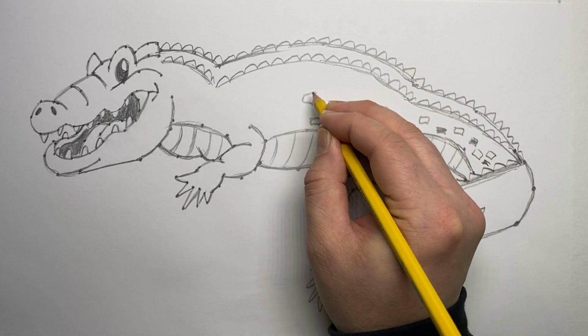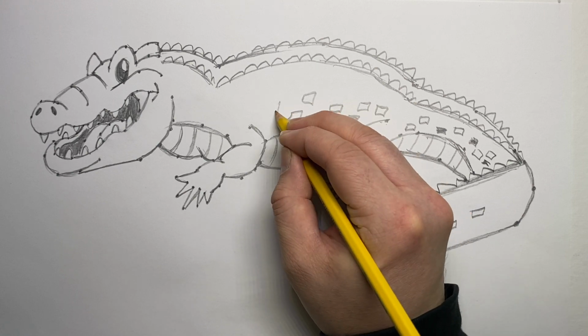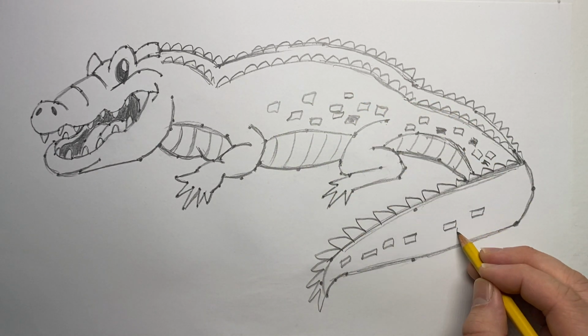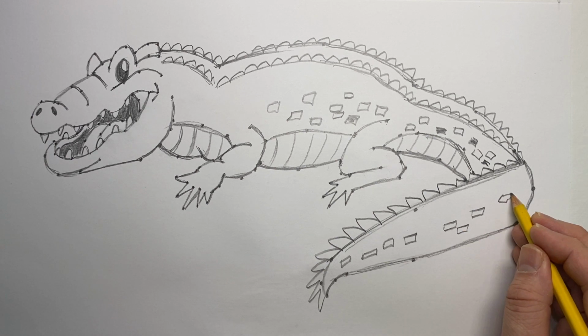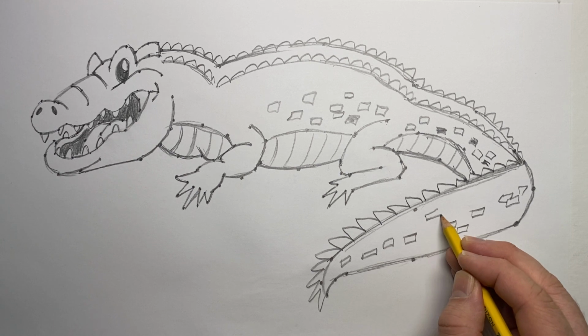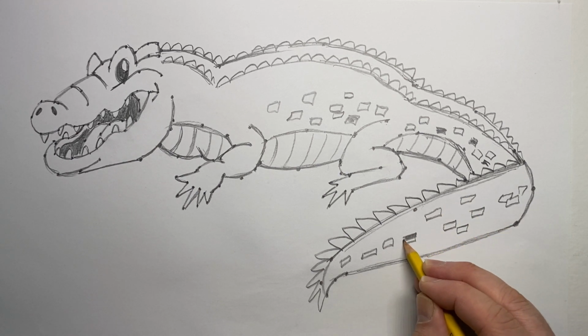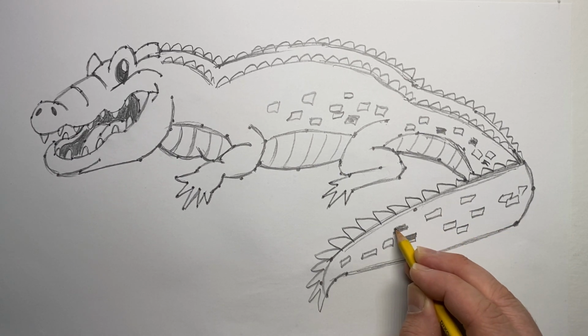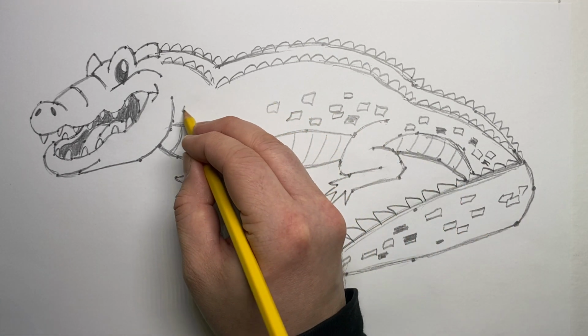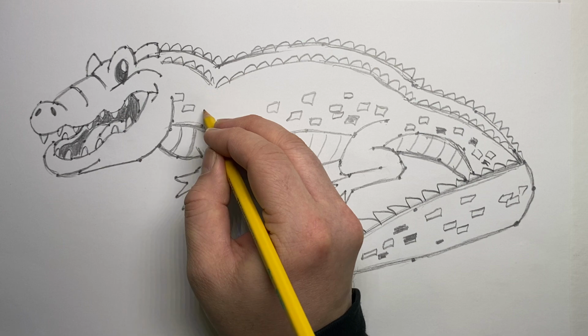And again, you can just randomize these. They're just rounded rectangles that are going along the body. Some I'll do a little closer together. Some I'll do a little further apart. Just enough to add a little bit of detail. Can't really get this wrong. And again, like I said, I'm going to color in some of those or just make some darker rectangles here and there just to capture that gator quality that you would see.